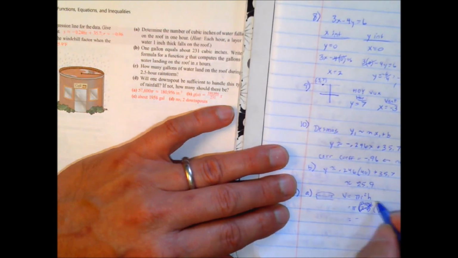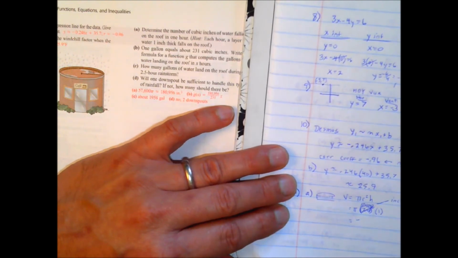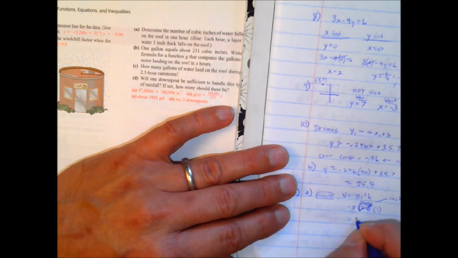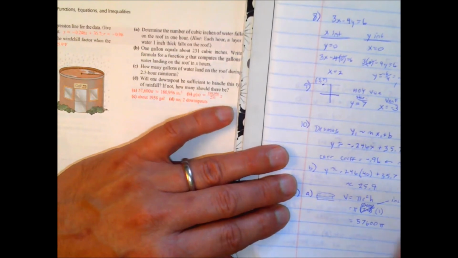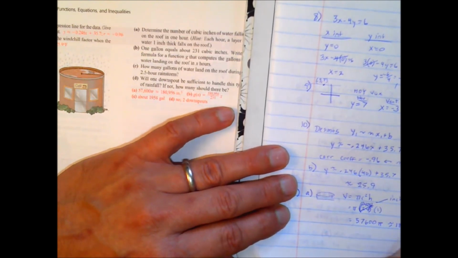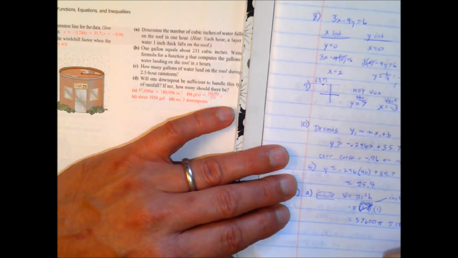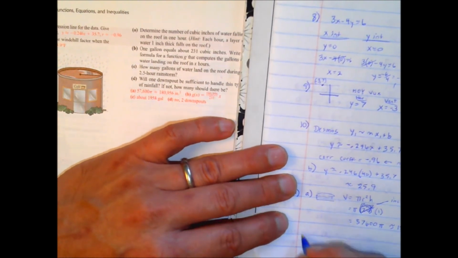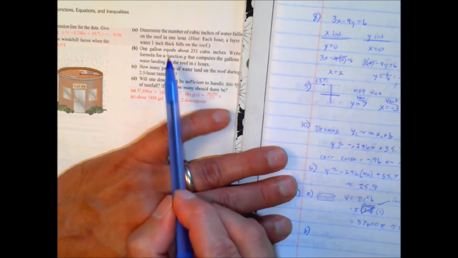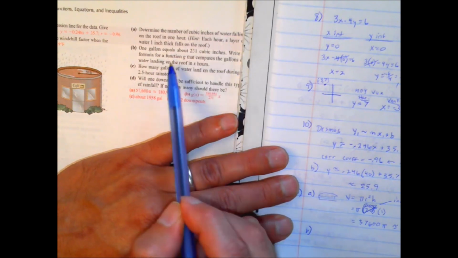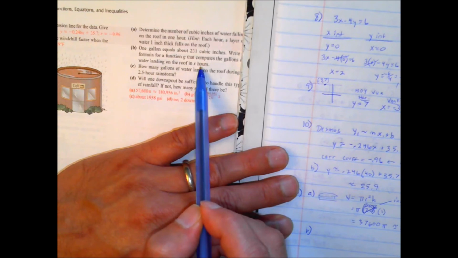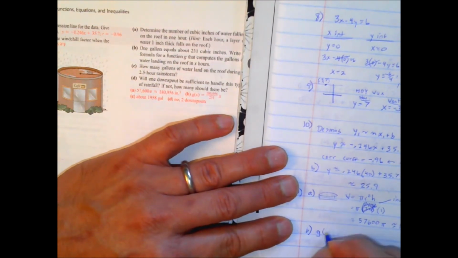Okay. Part B, 1 gallon equals that many cubic inches. Write a formula for a function that computes the gallons landing on the roof in x hours. Okay. So the number of gallons in there is, I just take this number and divide it by that many cubic inches, because 1 gallon is equal to that many. So I have that divided by how many cubic inches makes 1 gallon, times how many hours. Okay, that's part B.